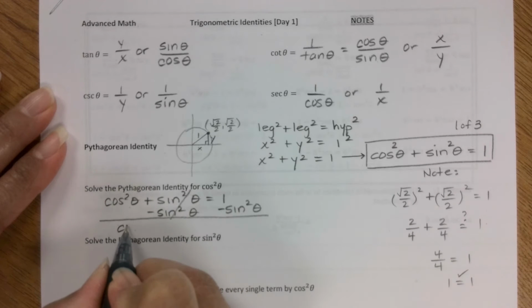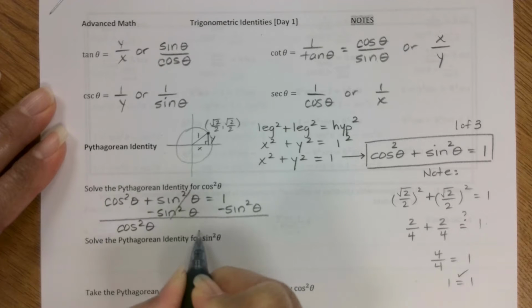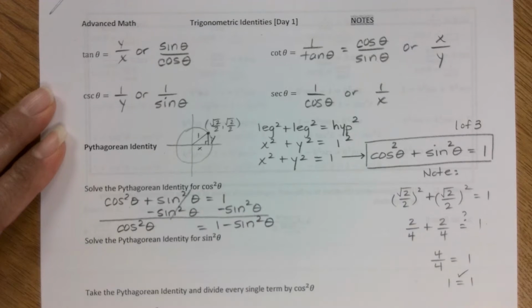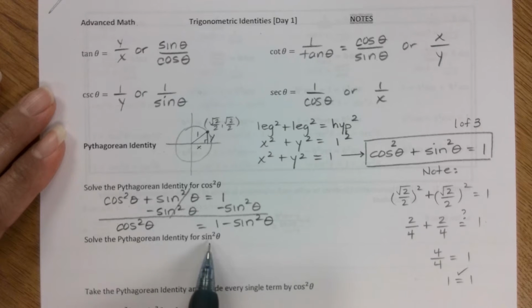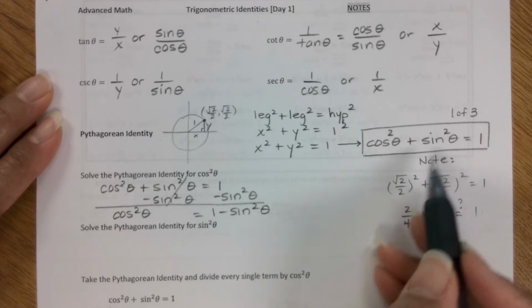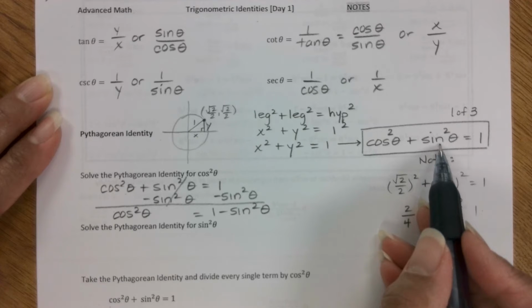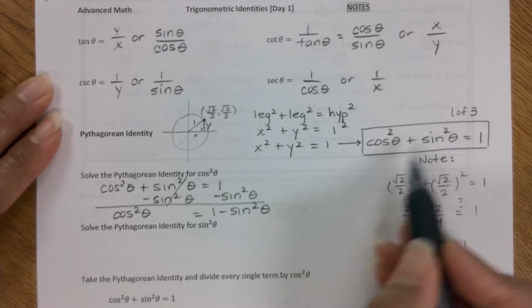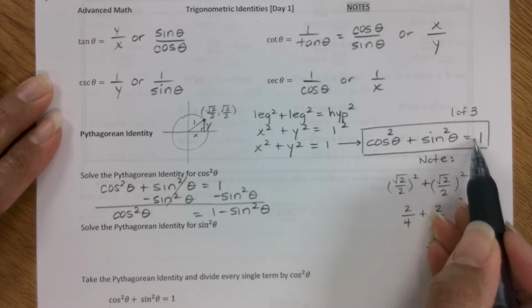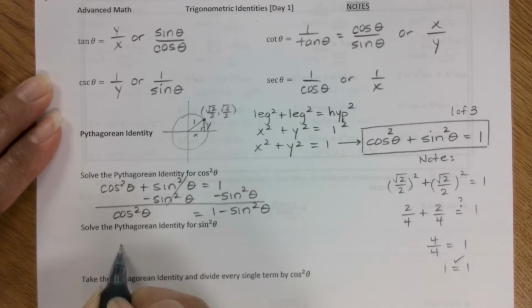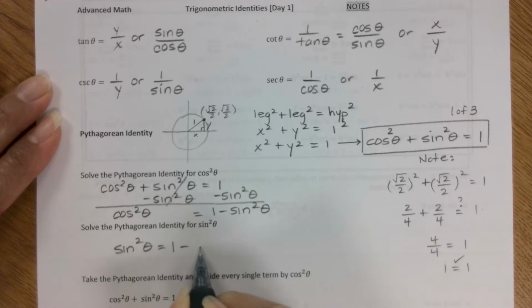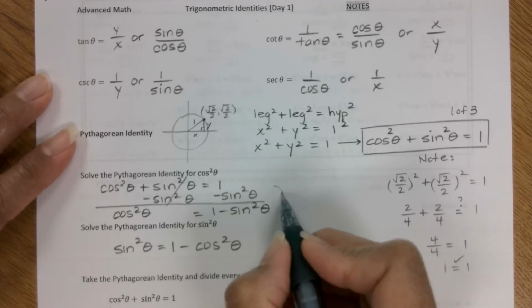And therefore I'm left with cosine squared theta equals 1 minus sine squared theta. If I do the same thing for sine squared theta, I'm trying to isolate sine squared theta. So in order to get that to move over to the other side, I need to subtract cosine squared theta on both sides. So sine squared theta, I won't show the work on this one, is just 1 minus cosine squared theta.